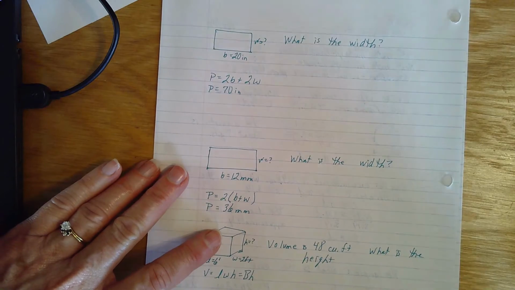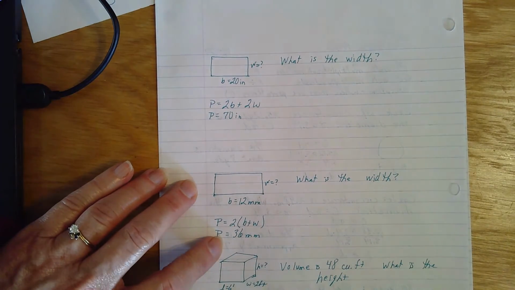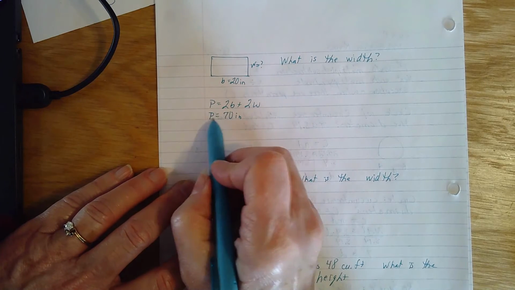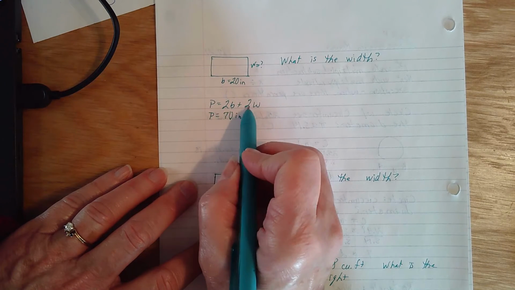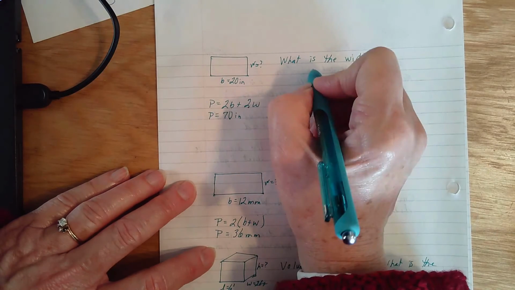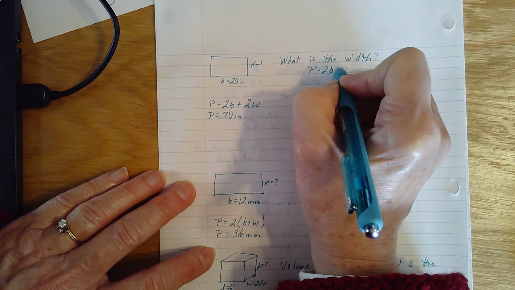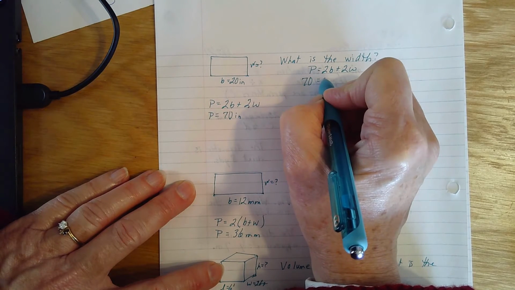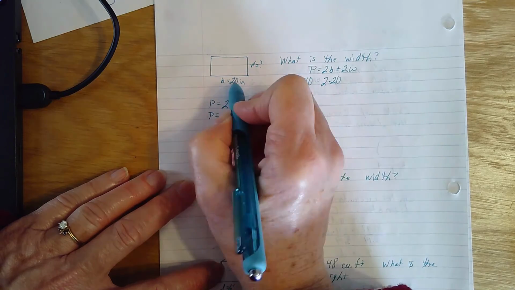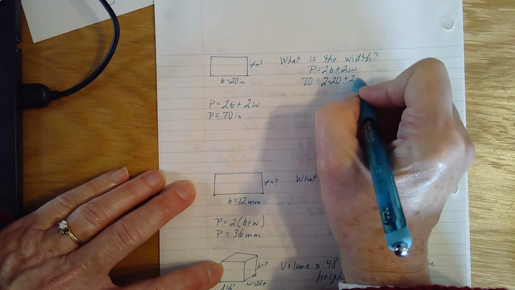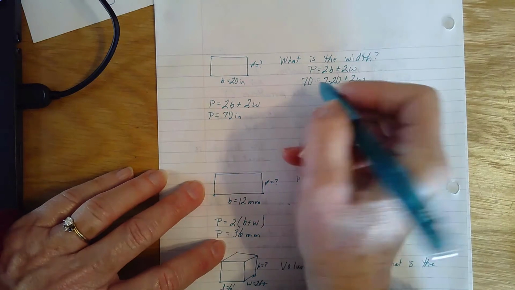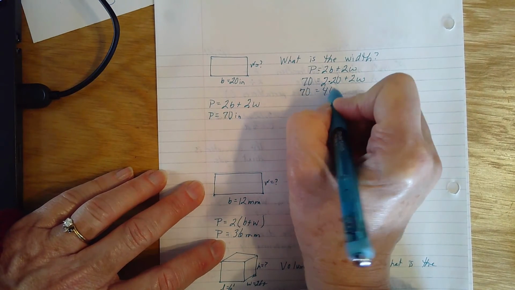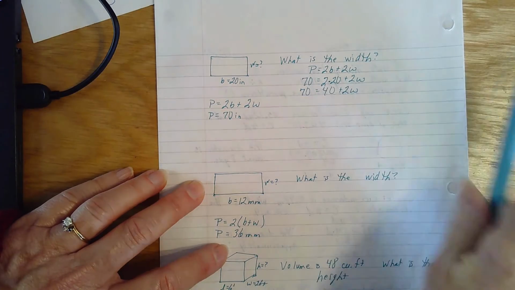Let's go ahead. I'm pretty sure we've got another problem here. We do. Got two, maybe three more problems. So what is the width? It's the same setup as last time. We've got a perimeter of 70. Perimeter is 2 bases plus 2 widths, and the base is 20. So P equals 2 times the base plus 2 times the width. 70 equals 2 times 20, I'm substituting here, plus 2 times W. 70 equals 40 plus 2W.